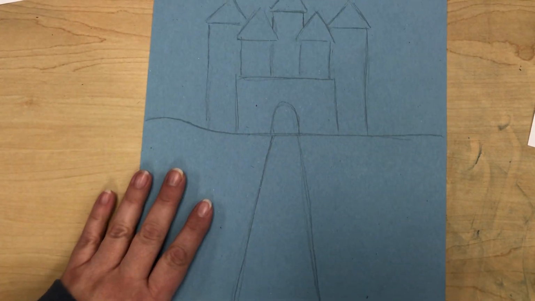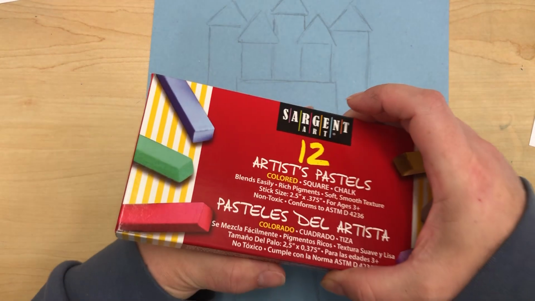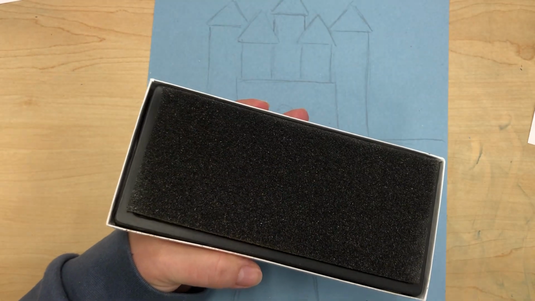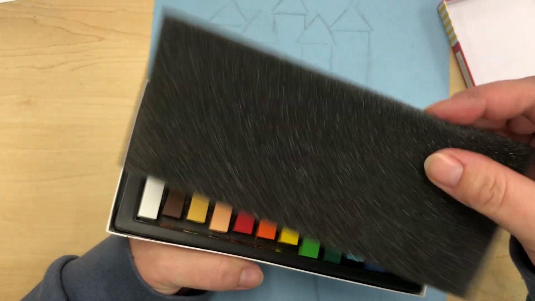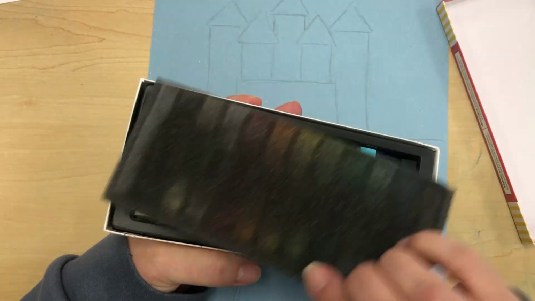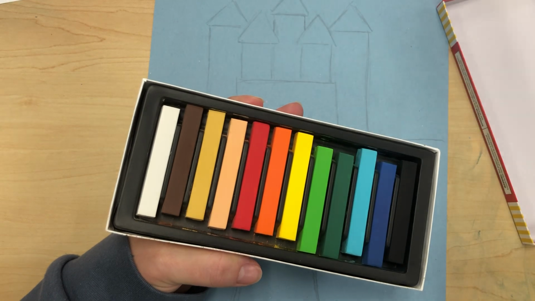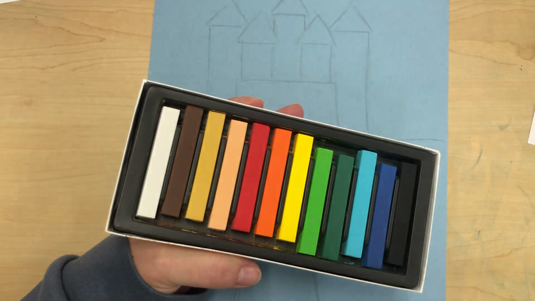So we have our drawing done with pencil. We're ready for the chalk pastels. I just take off the lid. They have these foam pieces there just to protect the chalk. It's not used for smudging. It's just for protection, okay?